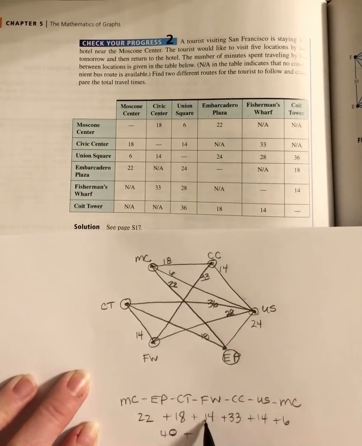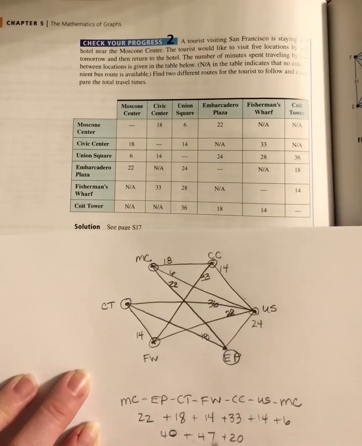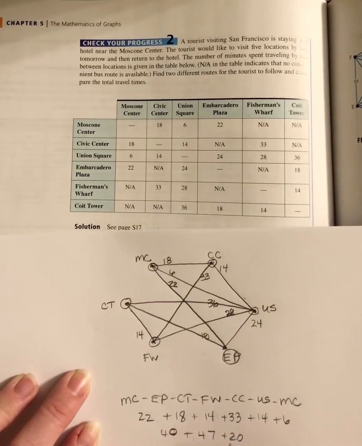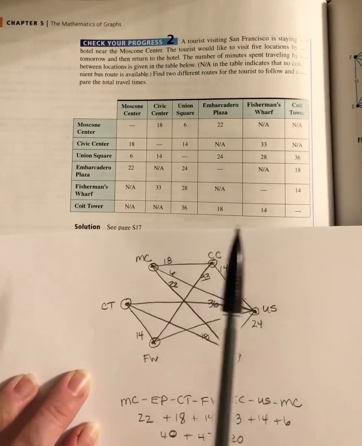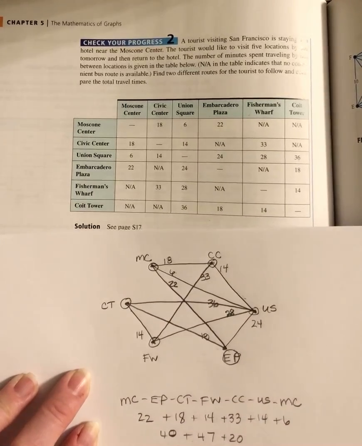This is going to be 30, 47. This is 20. So this is going to be 107. And this is in minutes, I believe. It said the number of minutes. 107 minutes is going to be my answer.